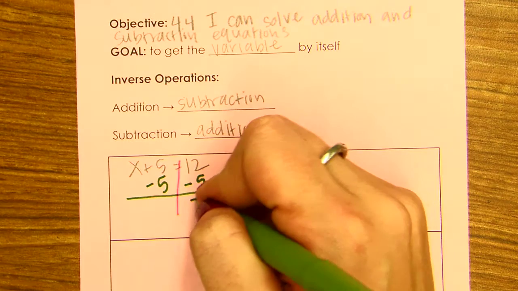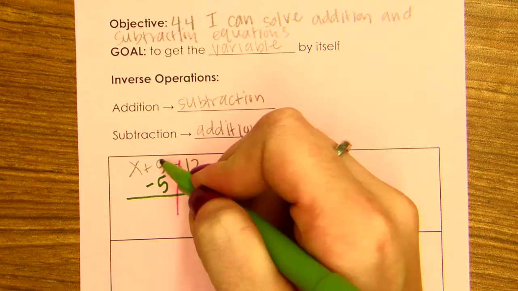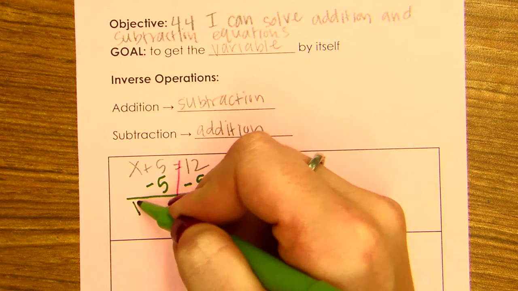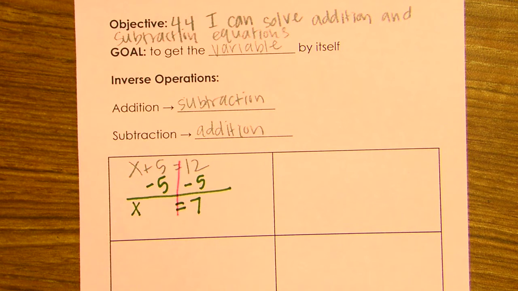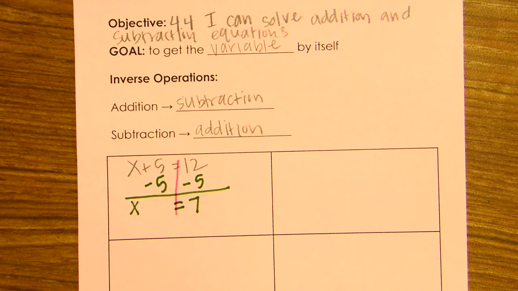12 minus 5 is 7. 5 minus 5 is 0, so all I have left on the left side is an x, because x plus 0 is just x. So I have x equals 7. When I'm finished, I should check my work.